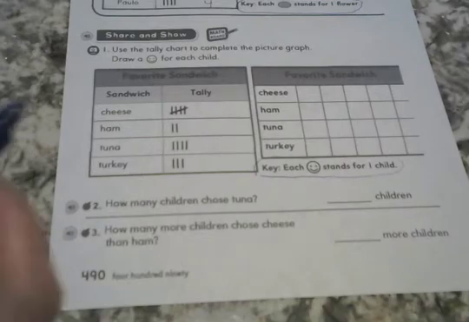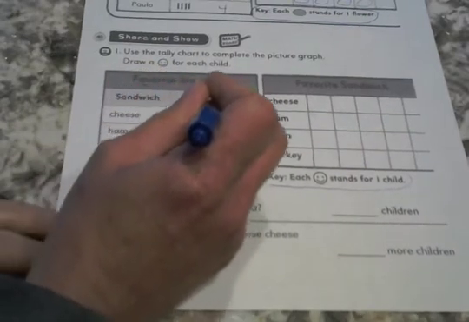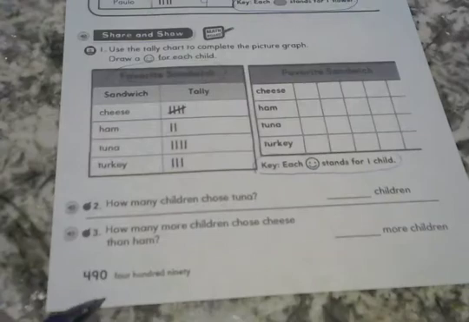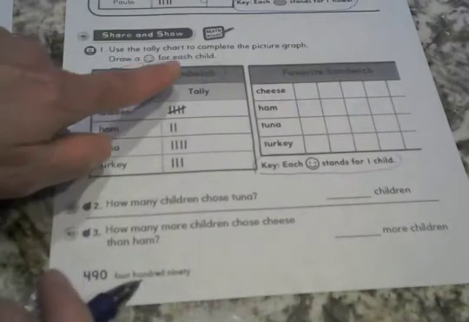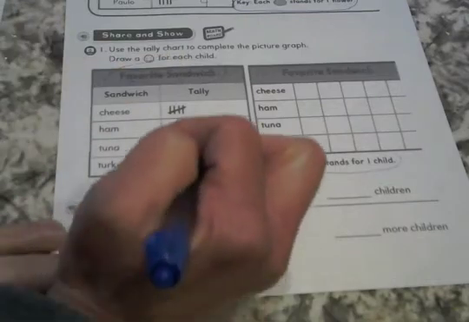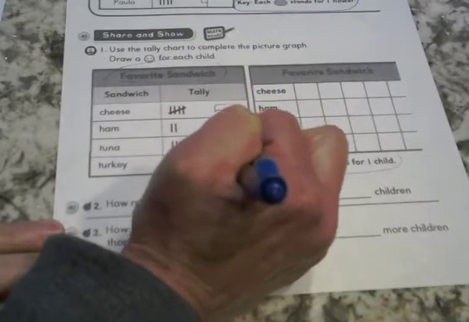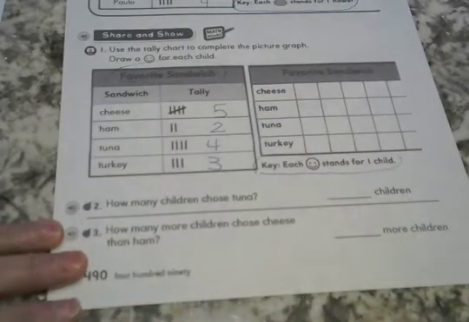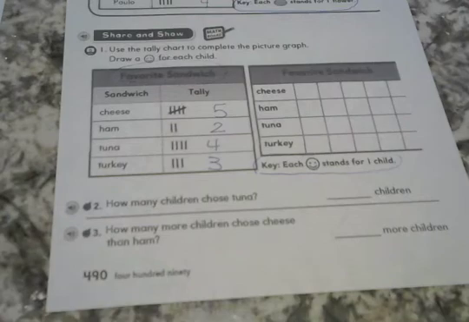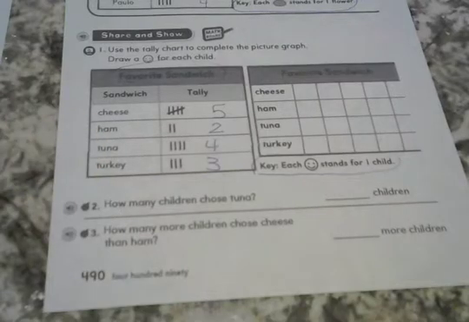And this graph is called Favorite Sandwiches. This is the title. Again, we want to transfer this information into this picture graph. So I'm going to start with making sure I have just numbers written here instead of tally marks. So I have a 5, I have 2, I have 4, and I have 3. Now take a minute, you can pause the video if you need to, and see if you can fill out your picture graph matching this information.